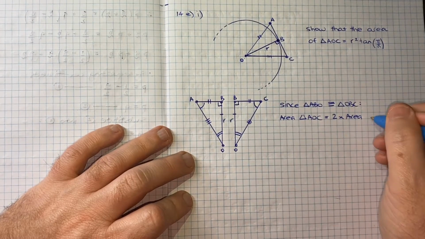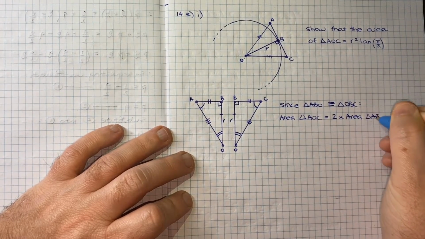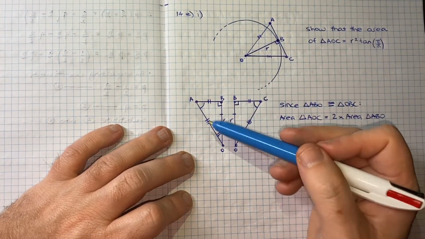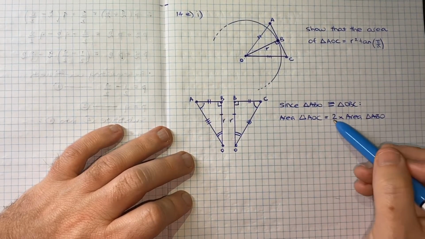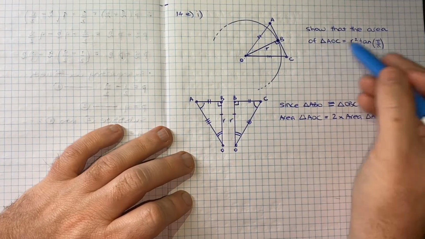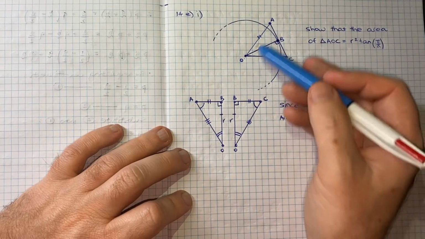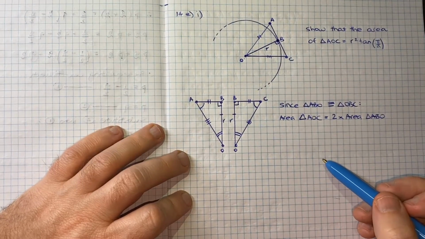So I'm just going to pick triangle ABO. So we can just focus on one of the triangles, work out what its area would be, and then double it to get the area that we really care about. So again, that's why it's helpful to break up these triangles.